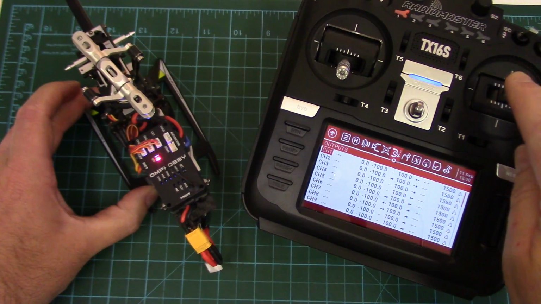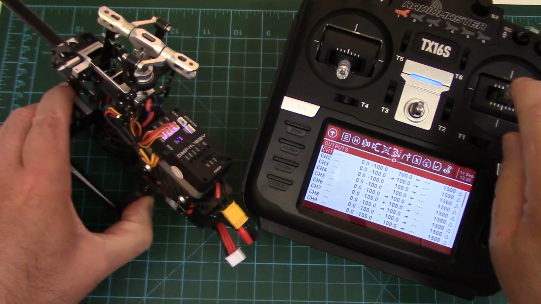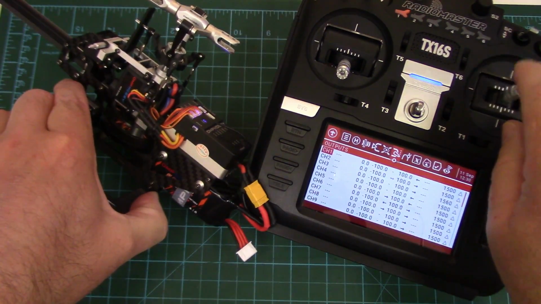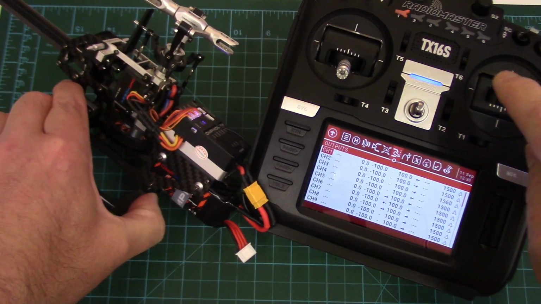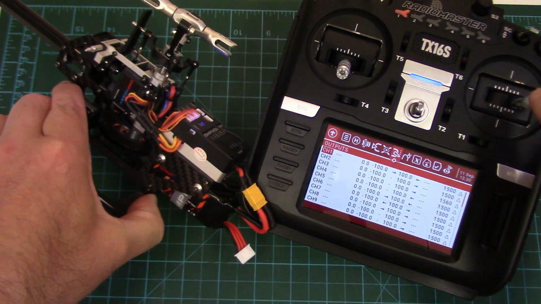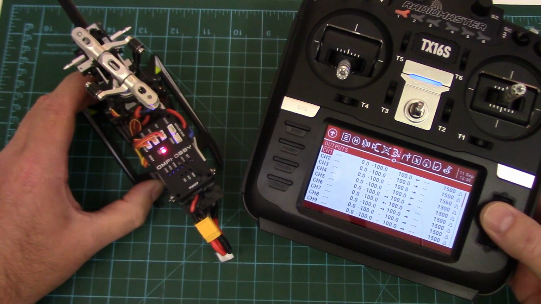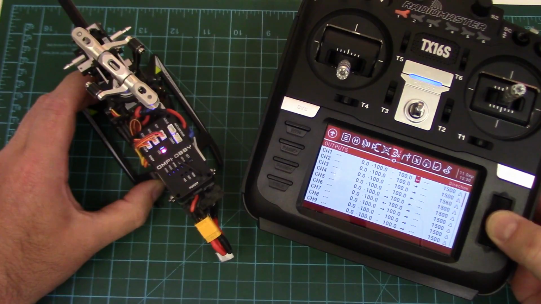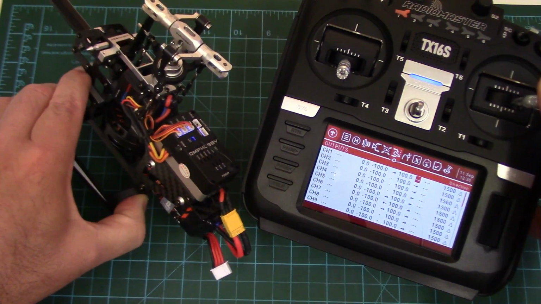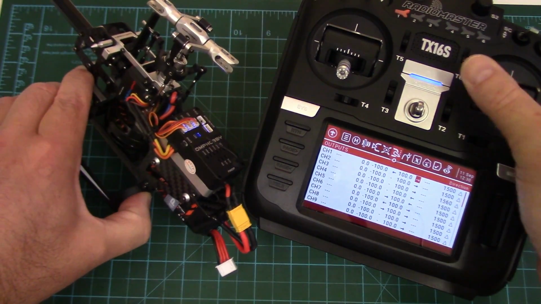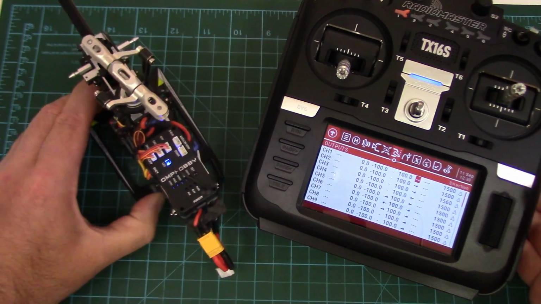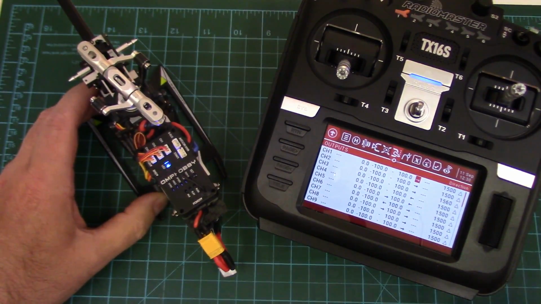So forward cyclic. Swash is tilting forward, so that's good. Backwards. Right cyclic. Oops, swash is tilting left. So we've got to reverse channel 1 from where it was. There we go. Right, left. So cyclic is now working.